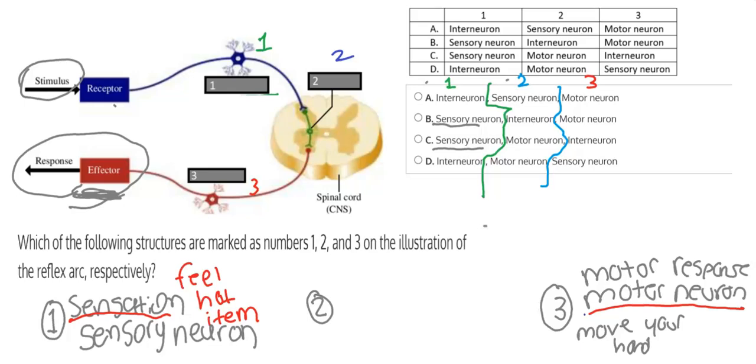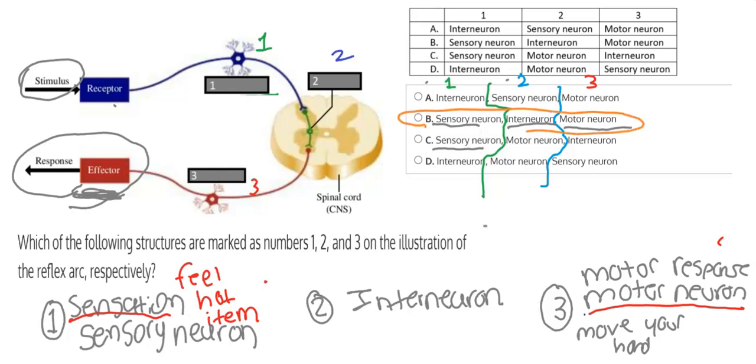So then what would go in the middle between feeling that hot sensation and then that motor neuron response? Well, we would need something to interconnect it, and that would be your interneuron. And therefore, we have our 3 steps here. We feel the sensation, then there's the interneuron connection, and then the motor neuron response to then move your hand away. And therefore, option B would be our correct order of these 3 options.